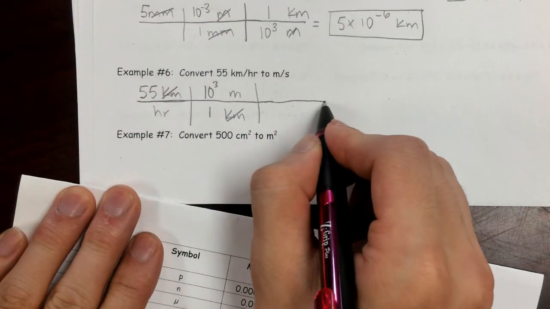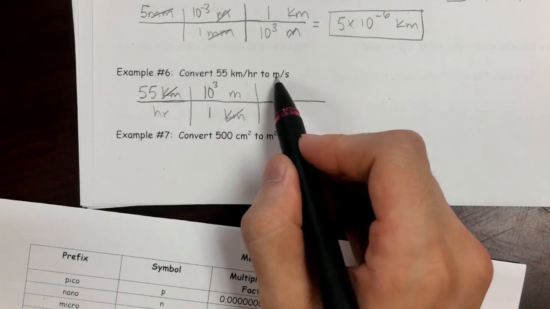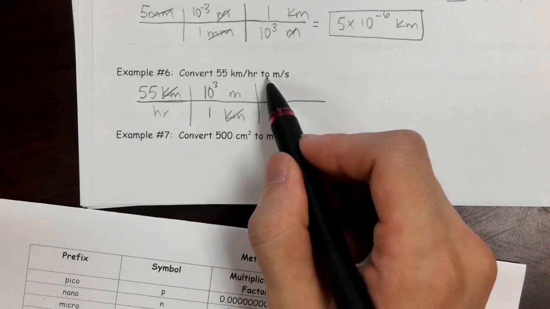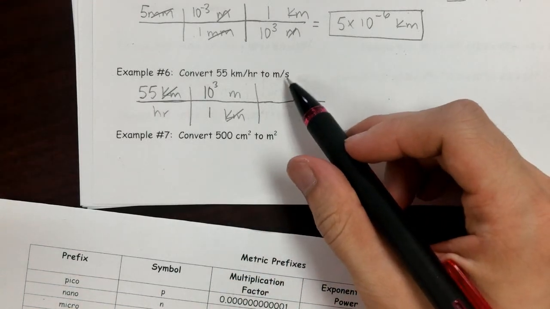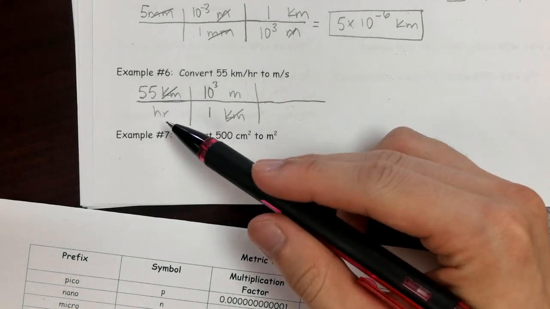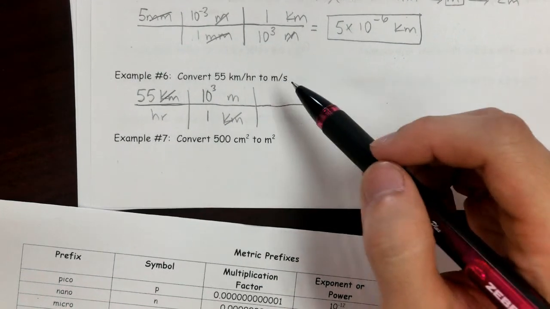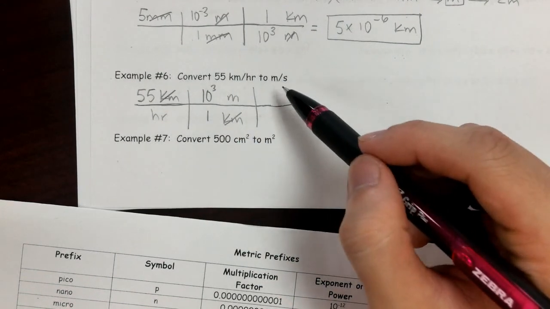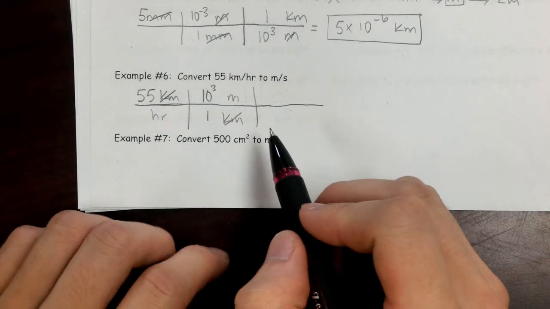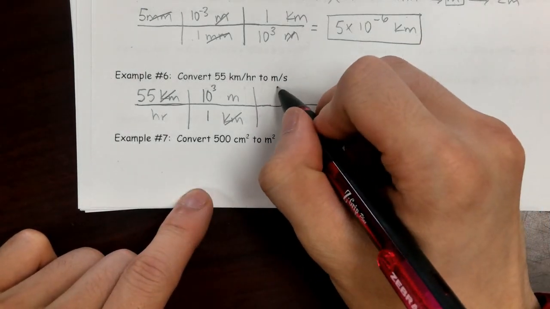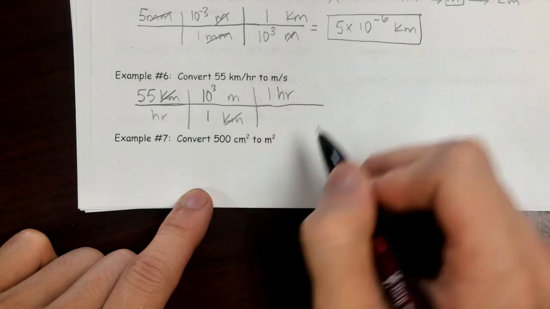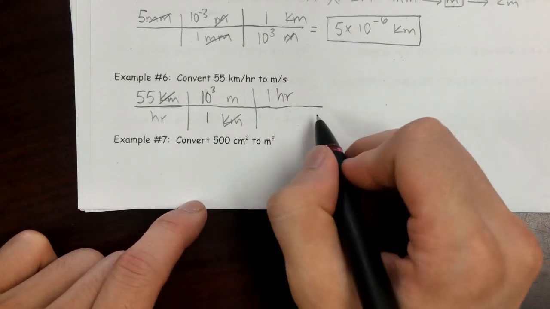Okay, if we continue the train track, we see that m is what we were looking for. We wanted m on top, so we're done with that. However, we want seconds on the bottom, and that's hours. So we need to convert from hours to seconds. It's like a little game, right? We need to get all the letters matching. So we're going to start with 1 hour on top, and seconds is the base unit, right?